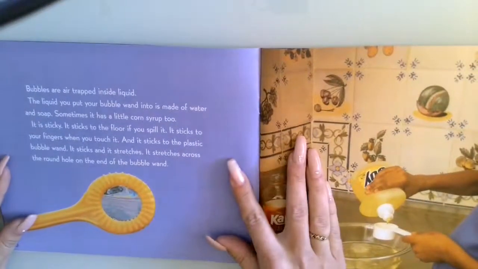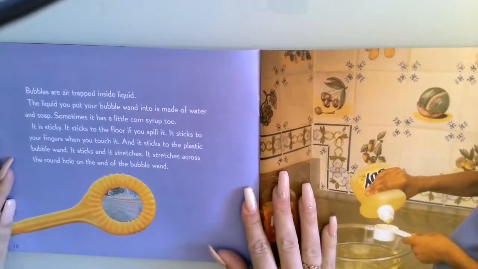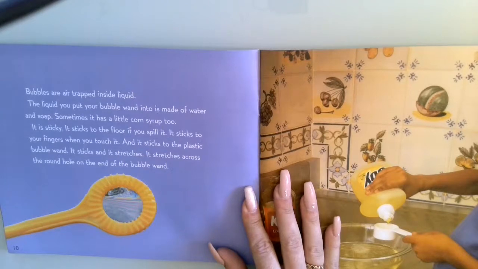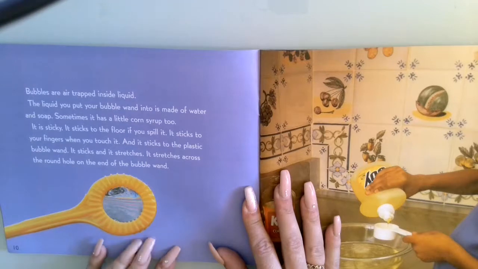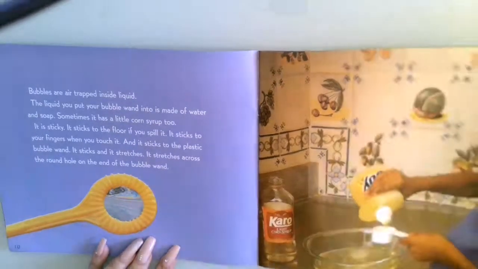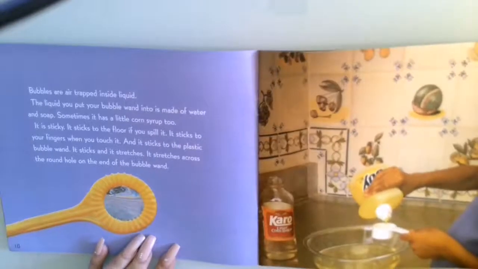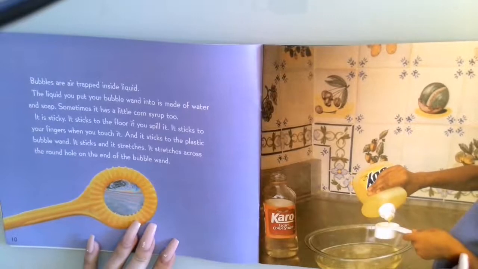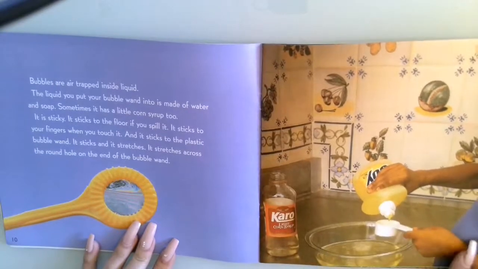Bubbles are air trapped inside of liquid. The liquid you put your bubble wand into is made of water and soap. Sometimes it has a little corn syrup too. It is sticky. It sticks to the floor if you spill it. It sticks to your fingers when you touch it, and it sticks to the plastic bubble wand. It sticks and it stretches. It stretches across the round hole on the end of the bubble wand.